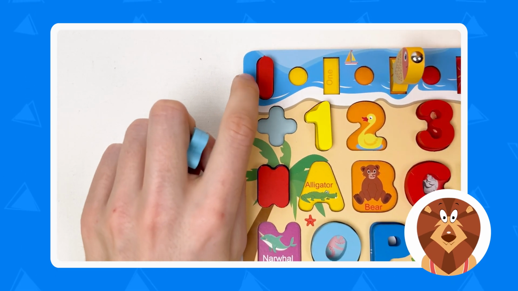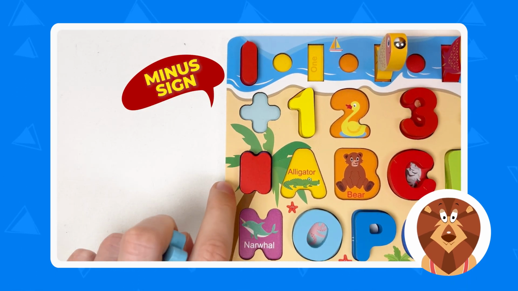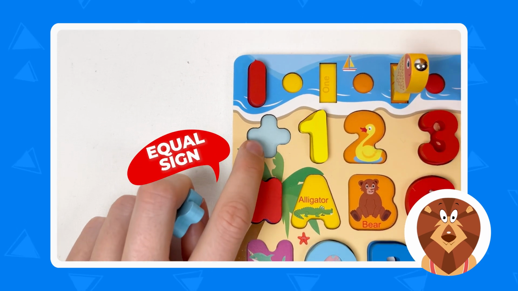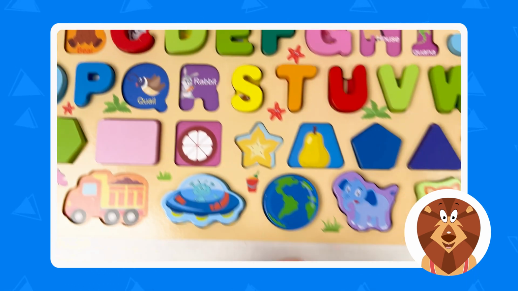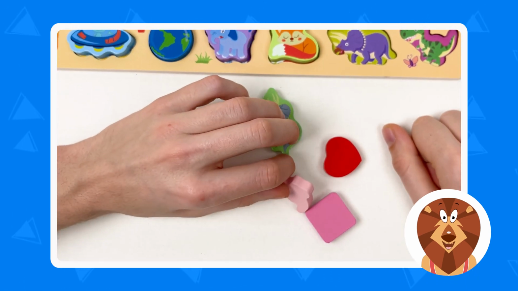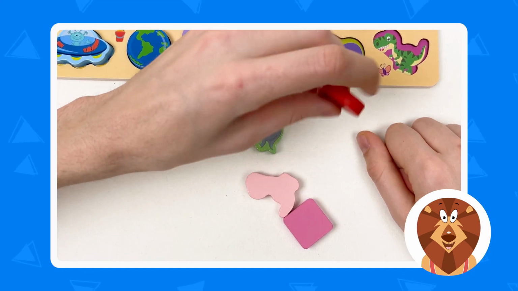Here we have the minus sign. Here we have the equal sign. And here we have the plus sign. Great. Well done. And let's take that heart.